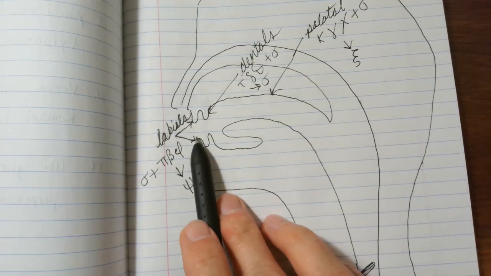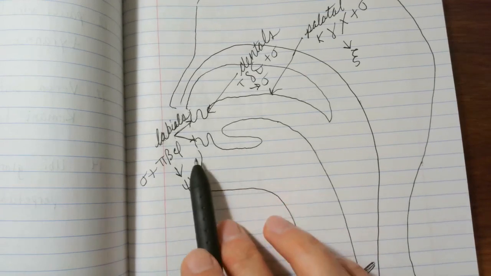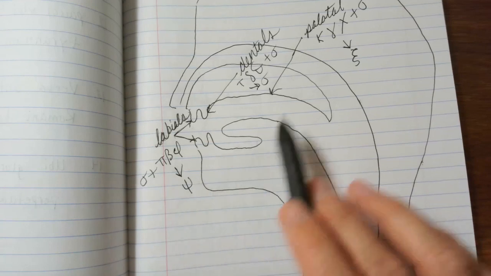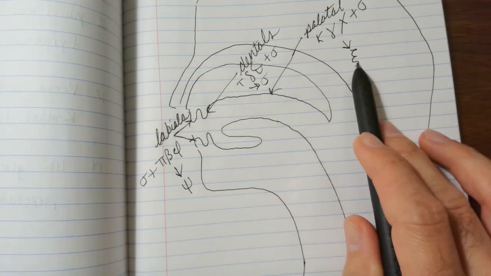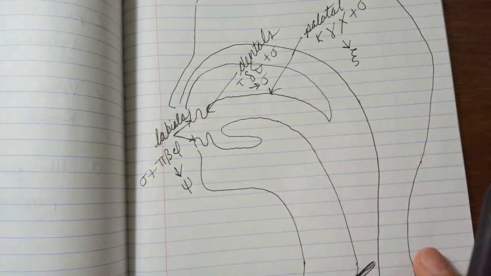Here you have the labial combined with the sigma becomes a psi, and then here you have a palatal combined with a sigma, which becomes a xi. Okay. All right. I think that makes sense. Let's go on.